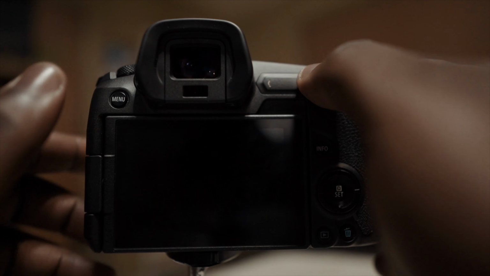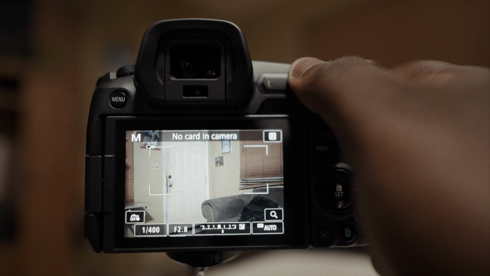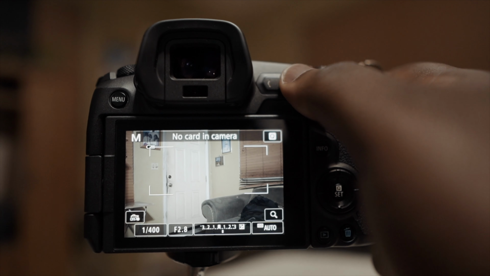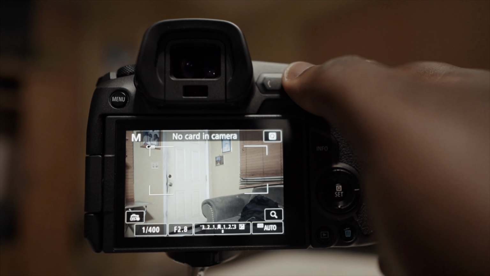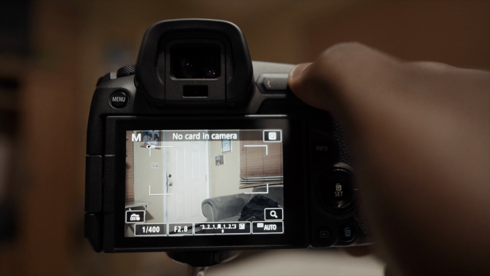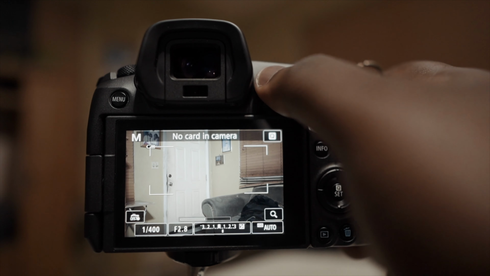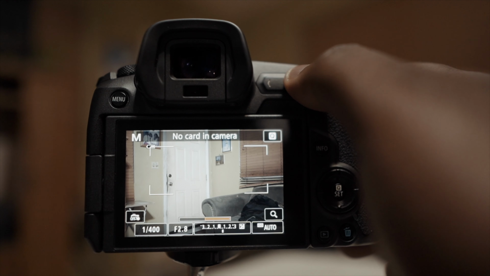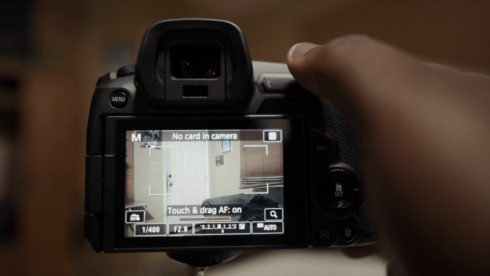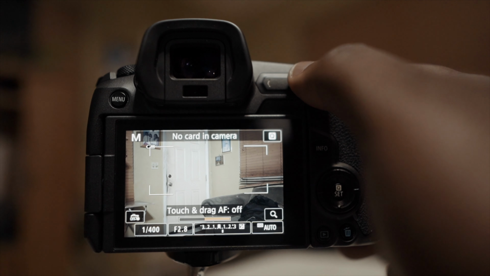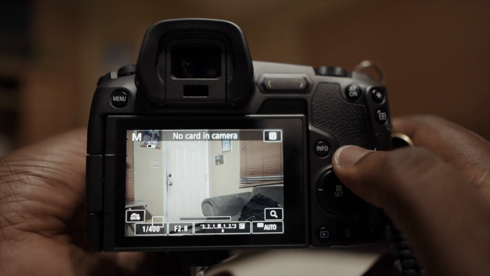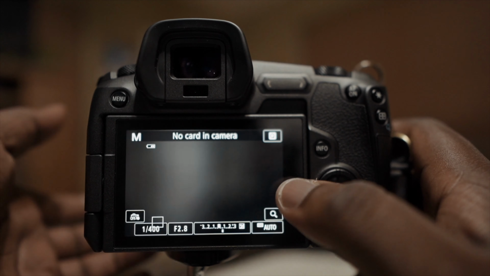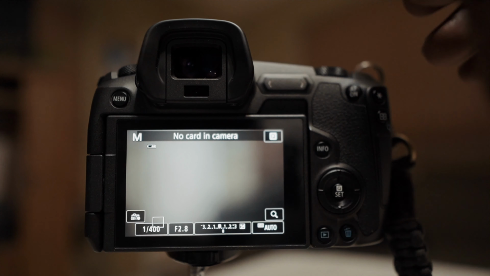The next slide, I have it set to touch and drag on or off, so I can cut it on or off. And that's basically it. Those are my cinematic settings for the Canon EOS R.